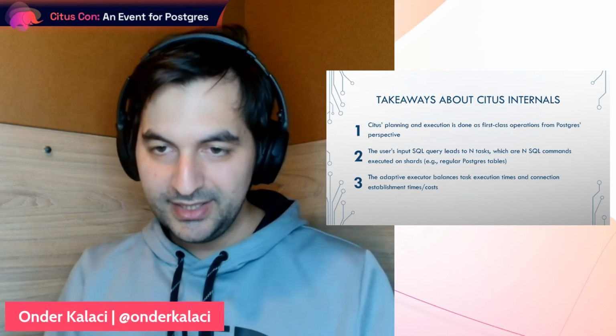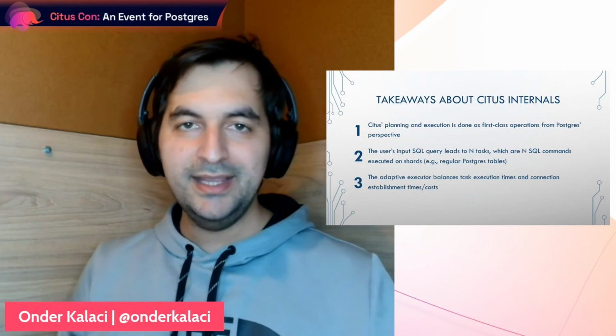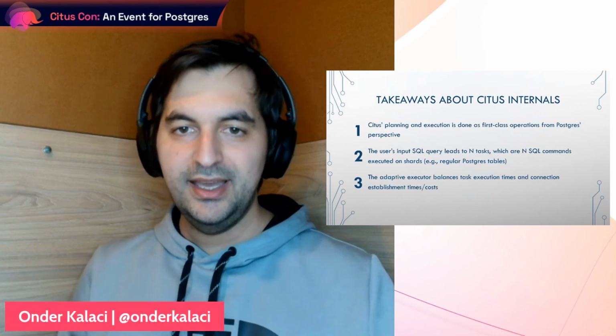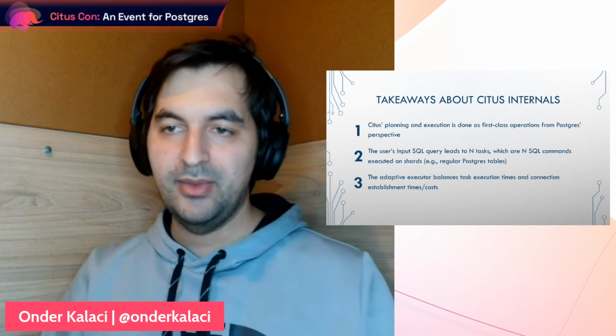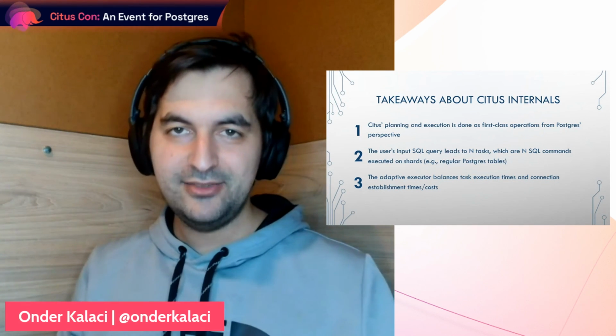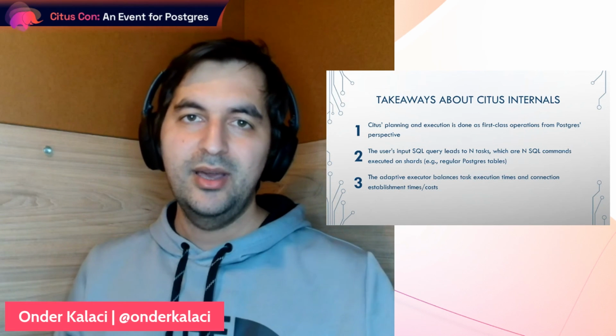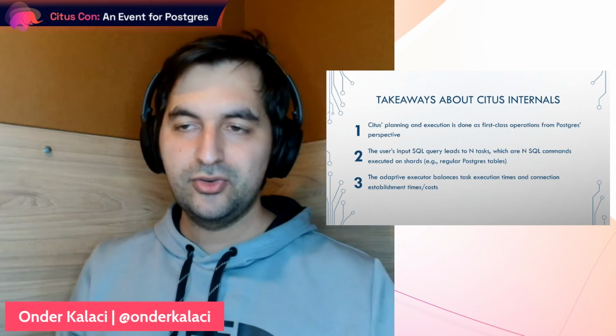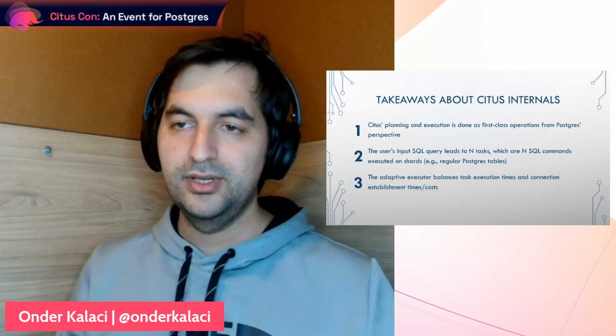And then the third bullet is that the executor's main aim is to balance the number of connections and the total execution time. So the executor tries to establish as few connections as possible, but at the same time tries to optimize for the shortest execution times for the queries.